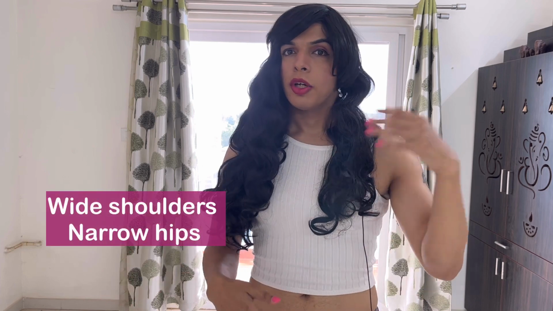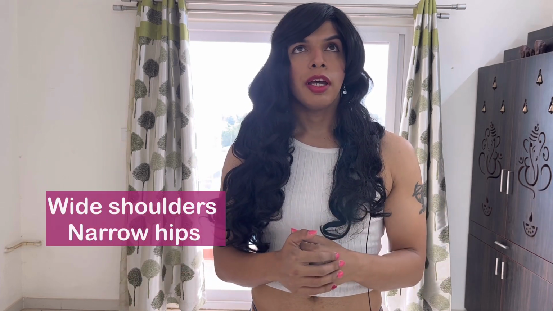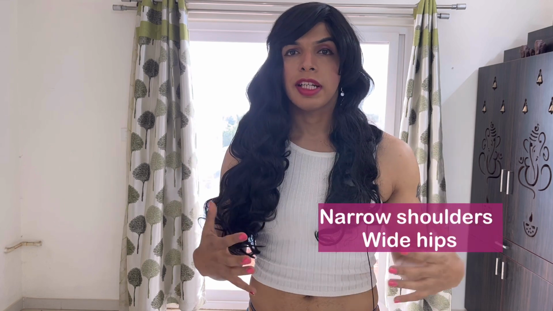We all understand that we are not born with a very feminine figure. We have very broad shoulders, and as compared to women have broader hips. So what is it that we need to understand in order to create that feminine persona that we want to portray? If you look at the male anatomy, they have strong and wide shoulders and not so wide hips. On the other extreme, you have women who have narrower shoulders but wider hips.